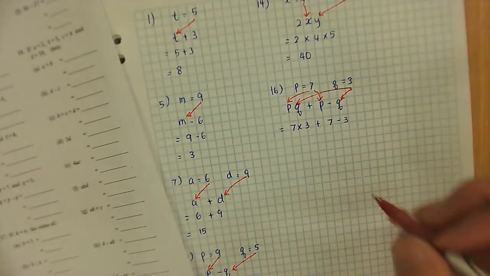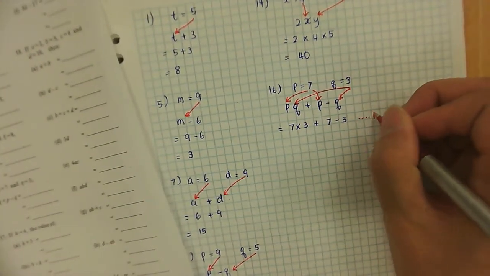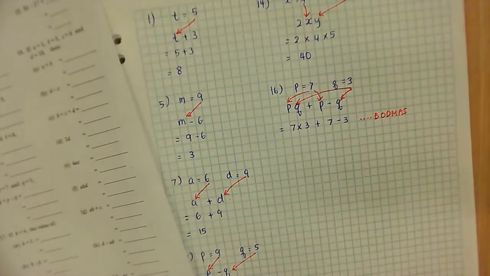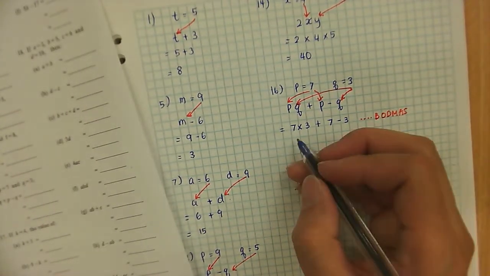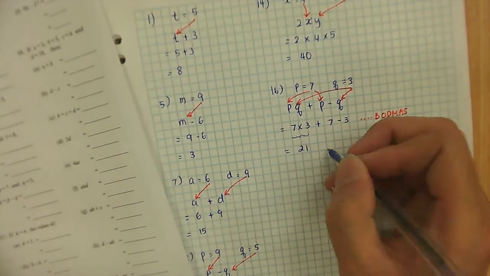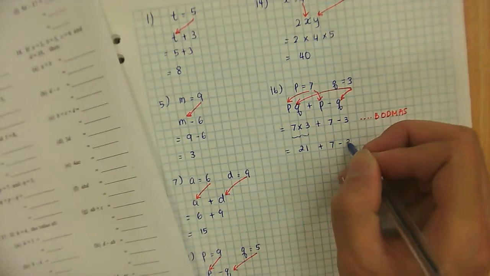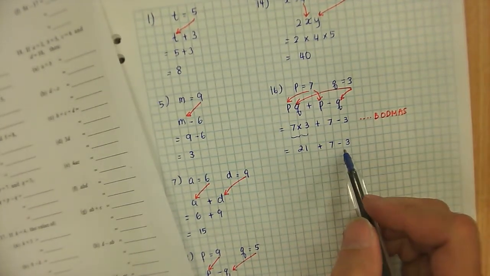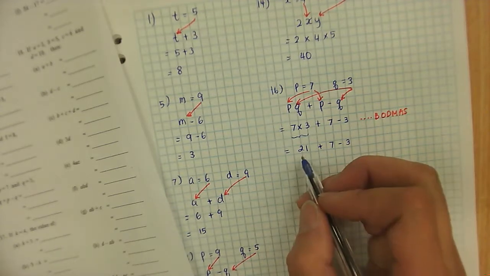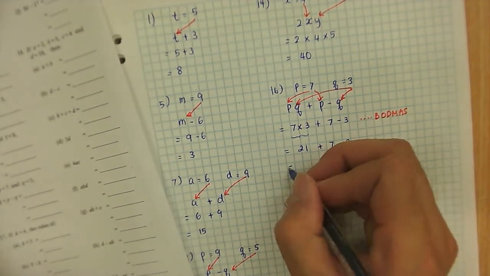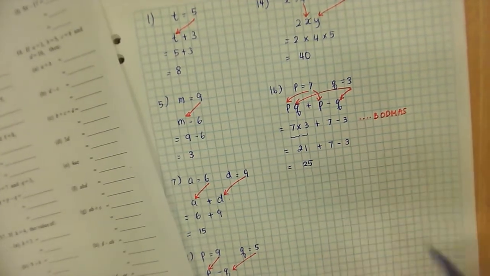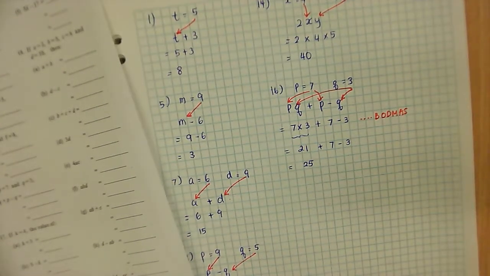Now here, it is important that we use the BODMAS rule. Do the multiplication first. In this case, it's going to be 21 plus 7 minus 3. Then we do the addition. Then finally do the subtraction. 21 plus 7 is 28. 28 take away 3 is 25. And that will be it for question 16.